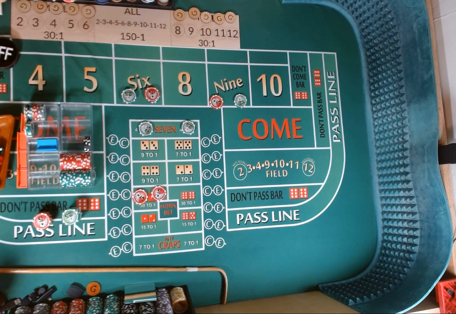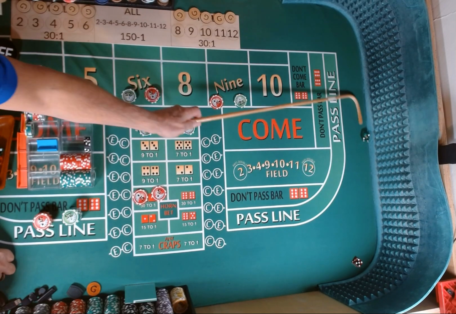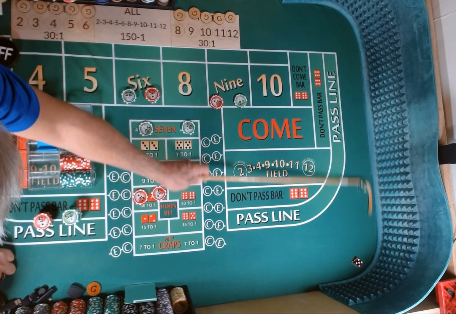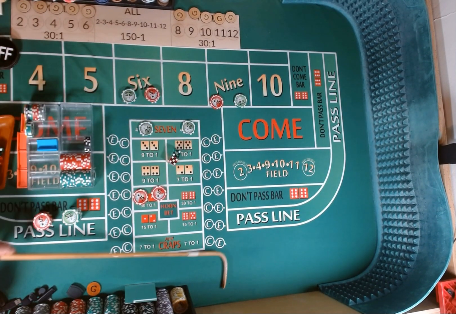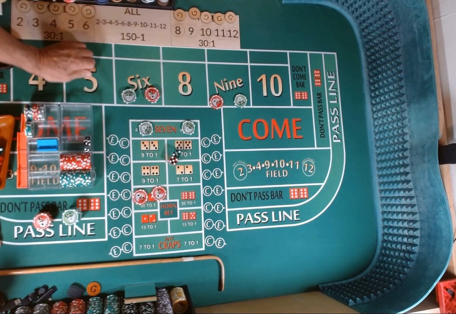Dice are out, 3, 2, 3, 2. 2, 5, 7, come out 7. Got a leaner there. So both die are on axis again.